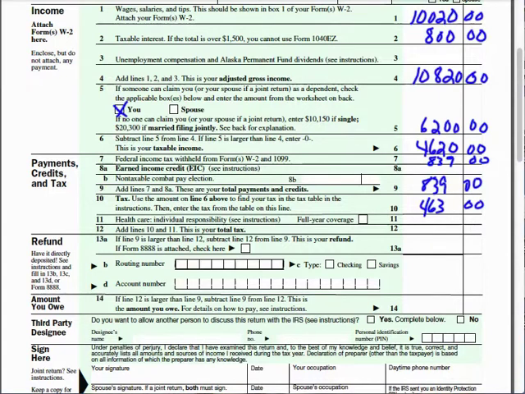Line 11, healthcare credit. We have nothing to declare there. Line 12 says add lines 10 and 11. This is your total tax. So on line 12, $463 is the total amount of her tax liability.